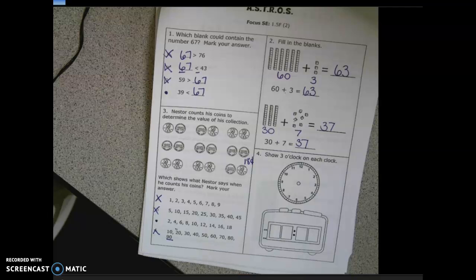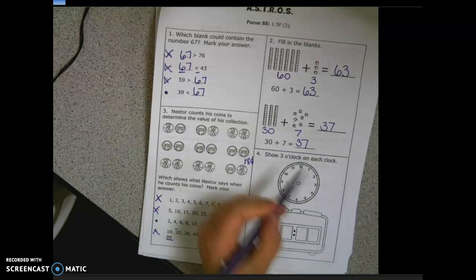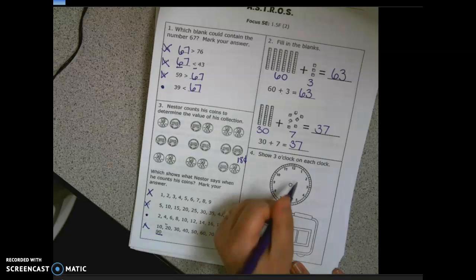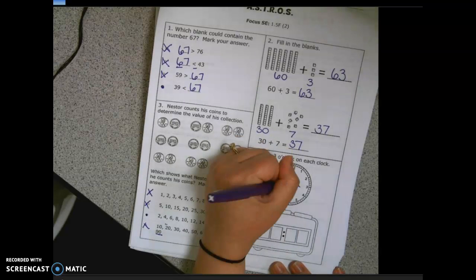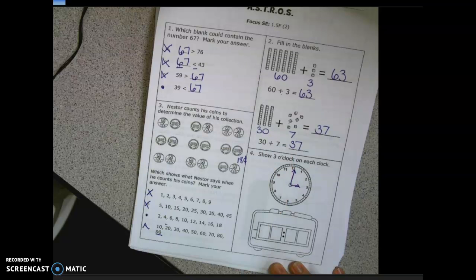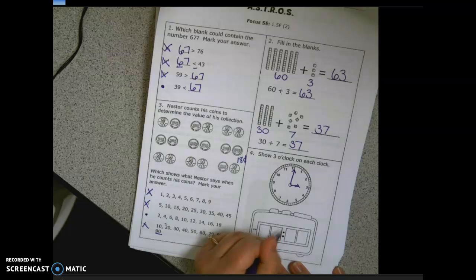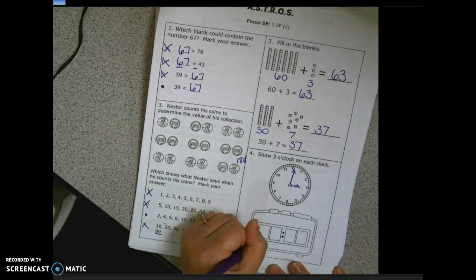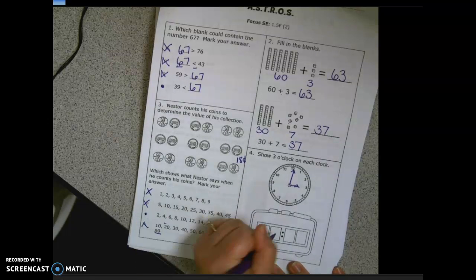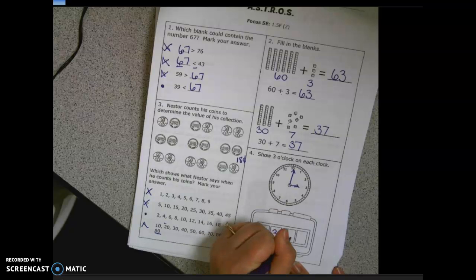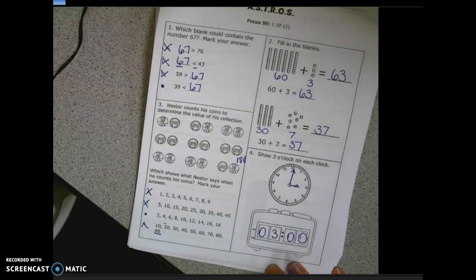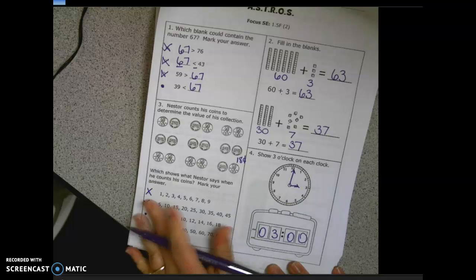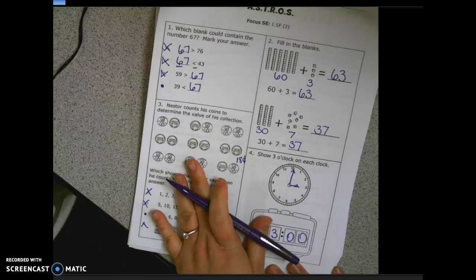Show 3 o'clock on each clock. Okay, well, I'm going to start with my analog clock. I know the hour hand is shorter and it's going to be pointing at the 3. I know the minute hand is longer and it's going to point to the 12 because I'm starting a new hour. I know this colon separates my hours and my minutes. So I'm going to have 0, 3, and then I'm going to have 0, 0 or o'clock to represent the 12. So it's 3 o'clock. You can also not have that 0 there. That's fine.